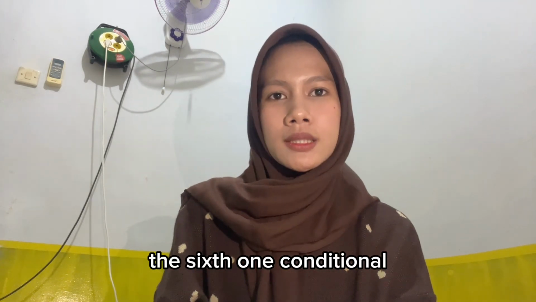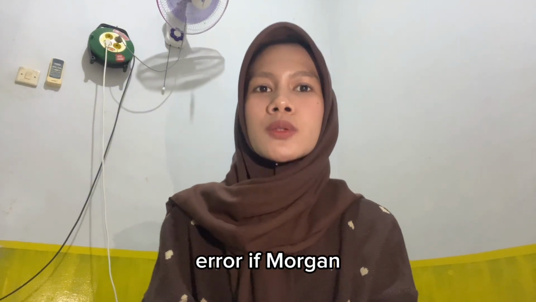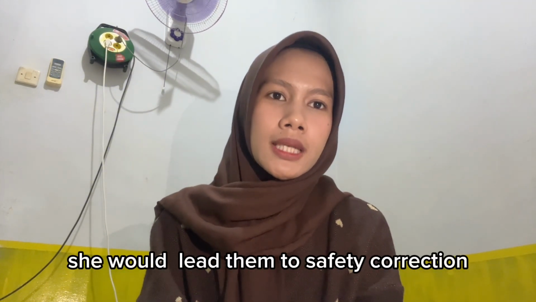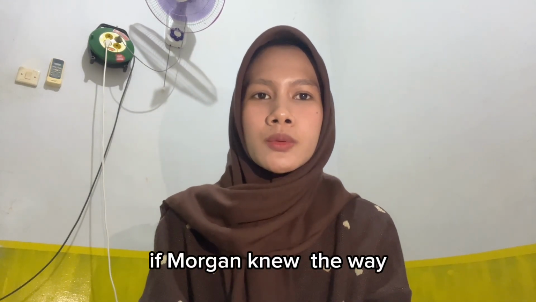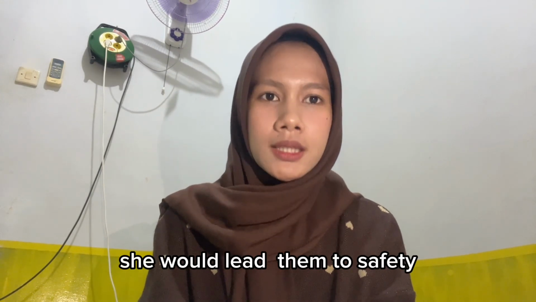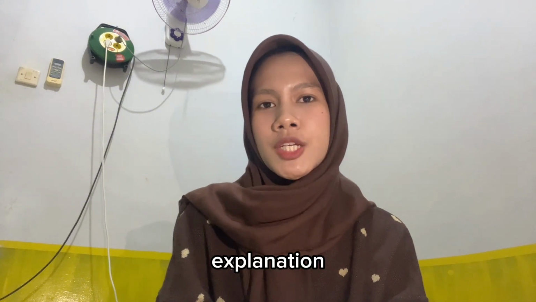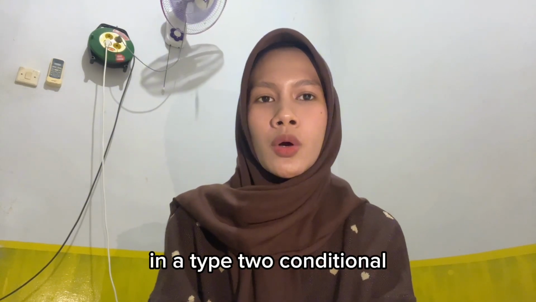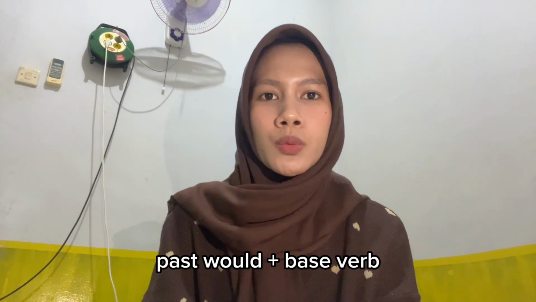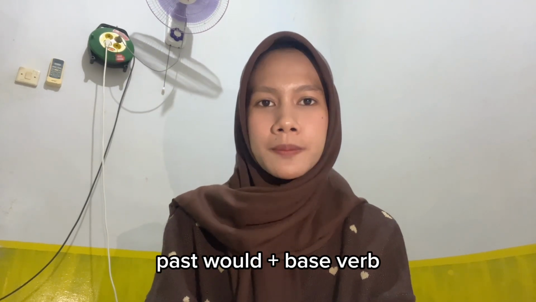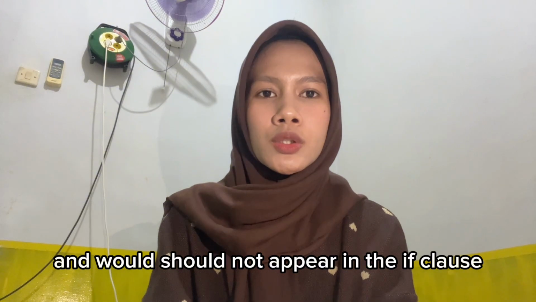The sixth one, conditional type 2. Error: if Morgan would know the way, she would lead them to safety. Correction: if Morgan knew the way, she would lead them to safety. Explanation: in a type 2 conditional, we use if plus simple past, would plus base verb, and would should not appear in the if clause.